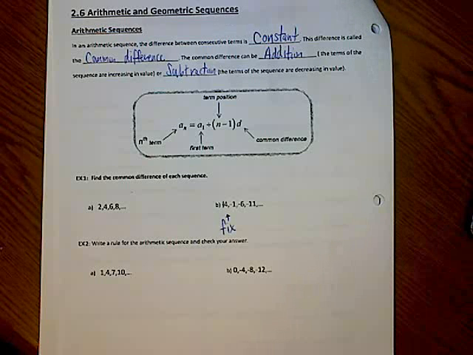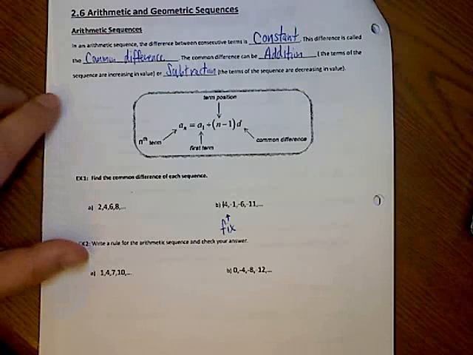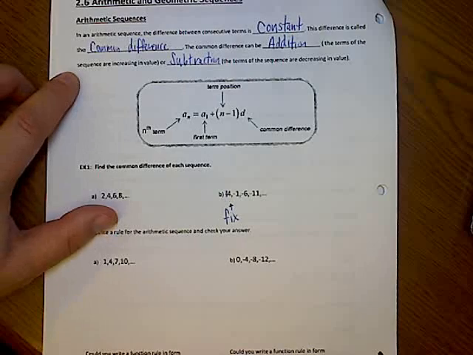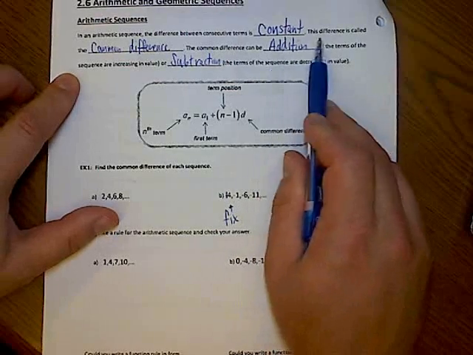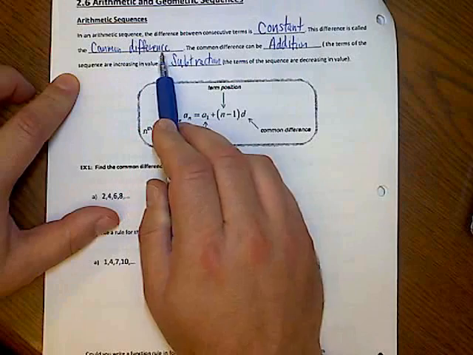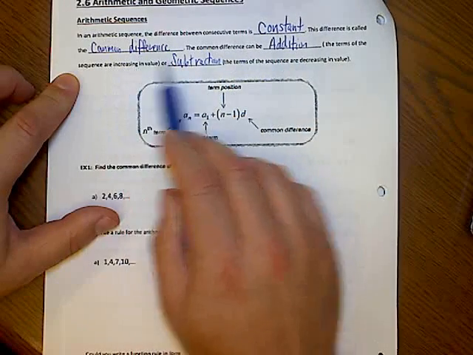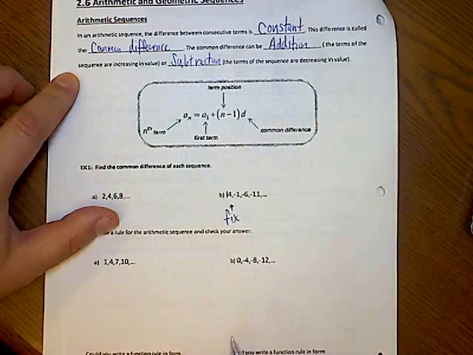Alright, so notes today are over 2.6, which are arithmetic and geometric sequences. We're looking for patterns. The first one we're going to take a look at is what an arithmetic sequence is. The difference between consecutive terms is always going to be a constant. This difference is called a common difference. The common difference can be addition, where the terms are increasing, or subtraction, where the terms are decreasing in value.